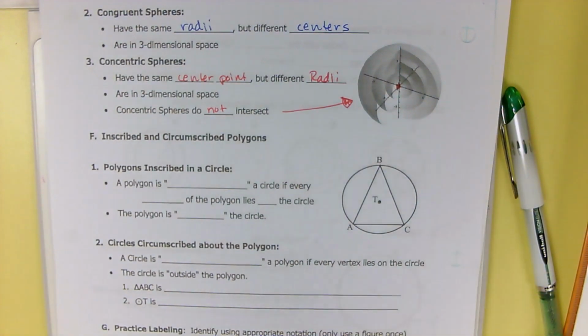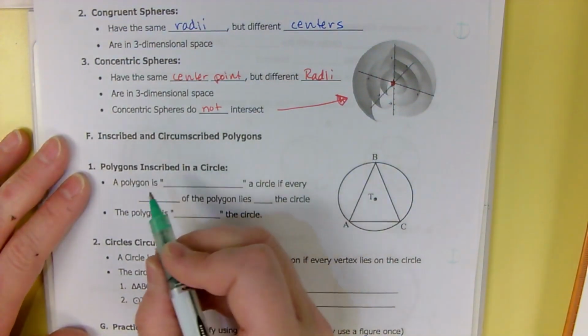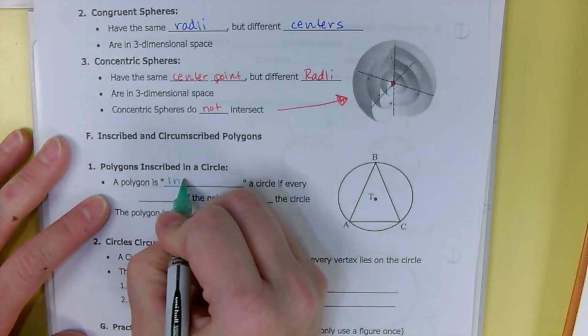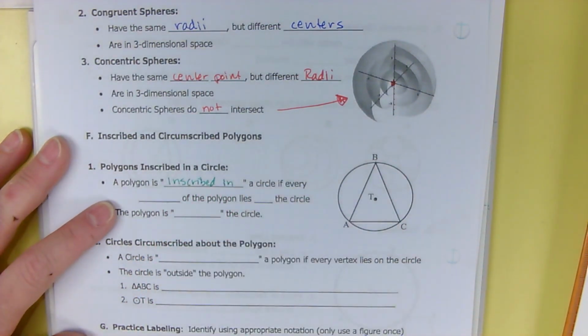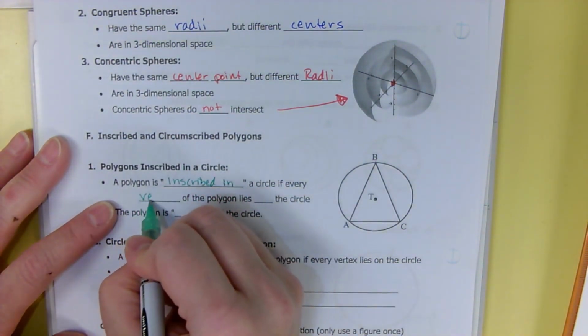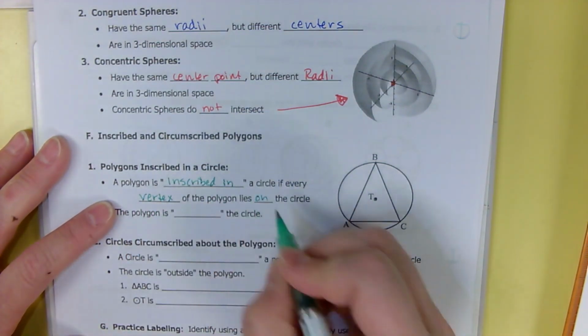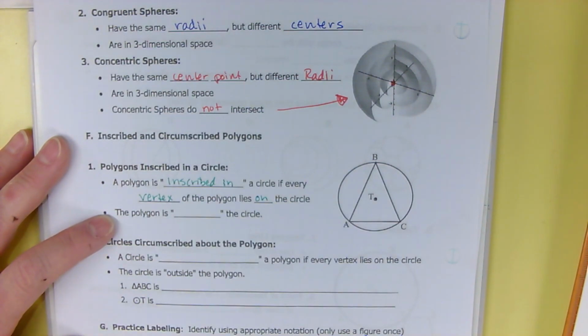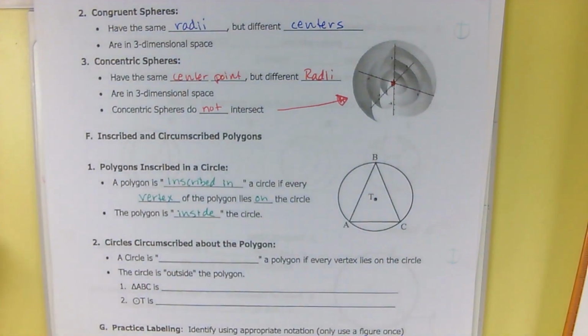Okay, F, inscribed and circumscribed. These are words we have used before. A polygon inscribed in a circle. We say that a polygon is inscribed in a circle if every vertex of the polygon lies on the circle. In other words, for inscribed in a circle, it means the polygon is inside the circle.